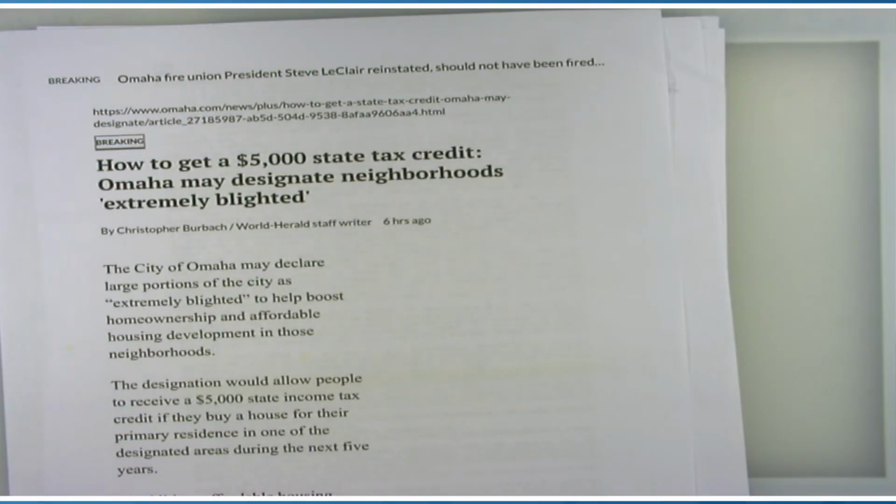This body, in January of last year, also declared extremely blighted a number of different areas throughout Lincoln, and the areas that we used were areas that had been previously blighted. What we tried to do that was new here was to look at areas that met the state statute of extremely blighted and blighted, and try to overlay those over areas where homeowners would be able to take advantage of this tax credit. And we're all familiar with Meadow Lane. We took Meadow Lane before you. That didn't really involve any homes.